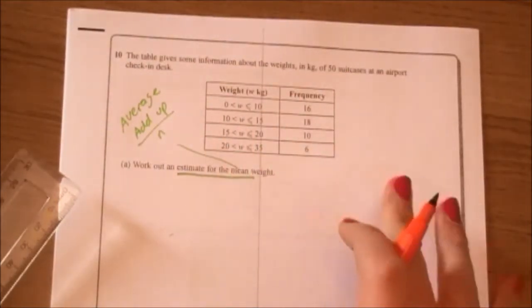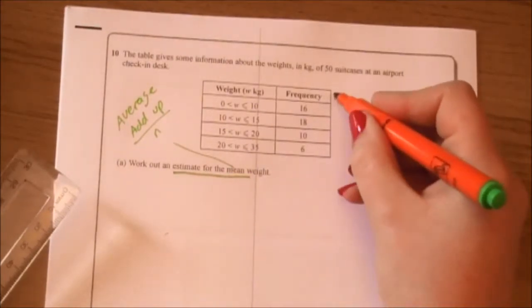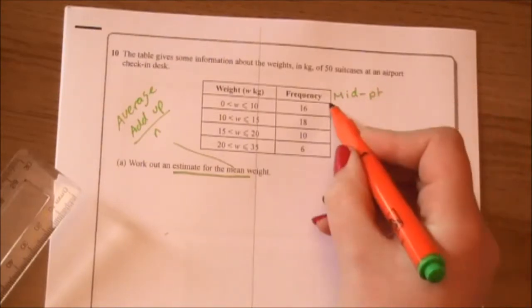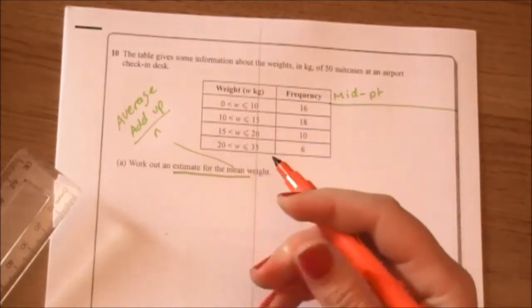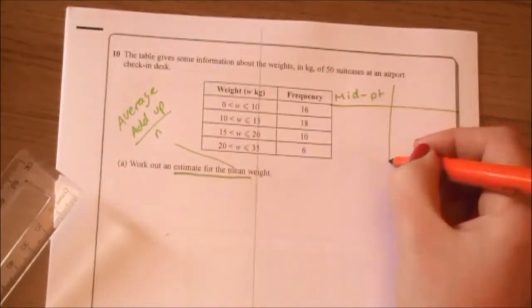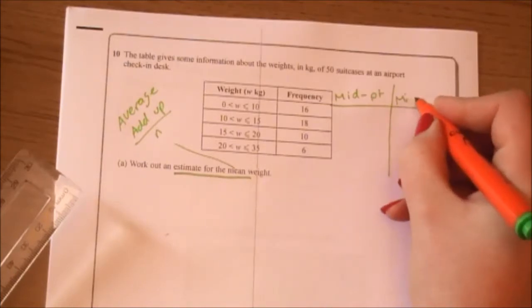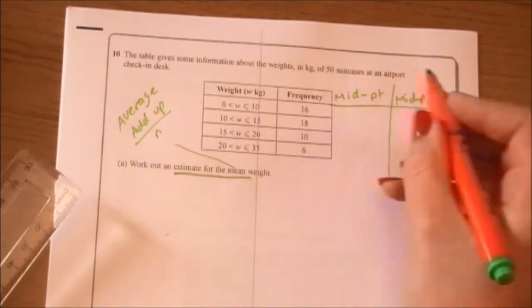Obviously it works a little bit differently in a table. So in order to estimate the mean, you need to add 2 extra columns onto your table. You need one for the midpoint, because you use the midpoint as the estimate. That's where the estimate comes from. You need to find the midpoint, and then you need to do your midpoint multiplied by your frequency.